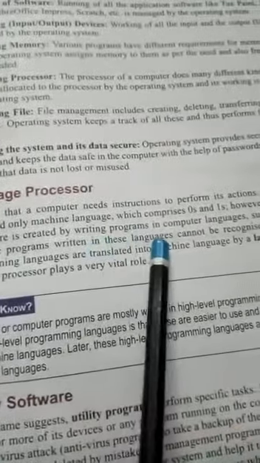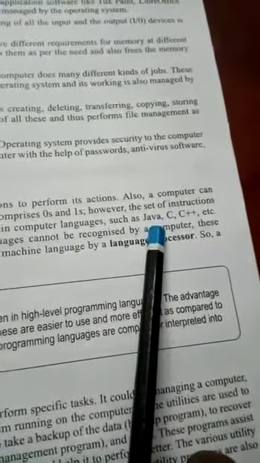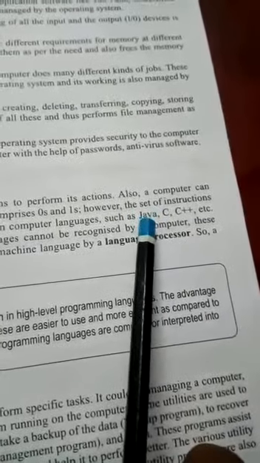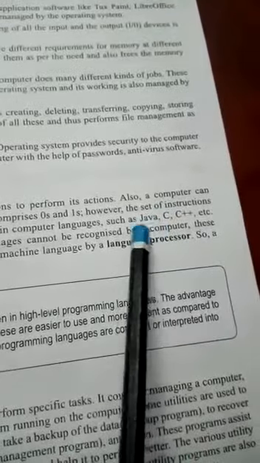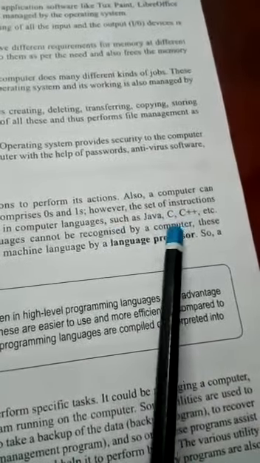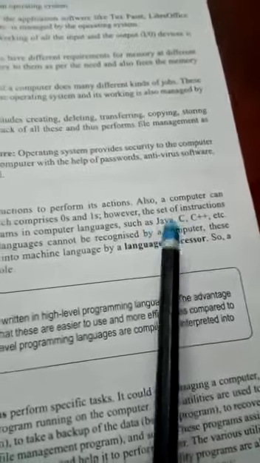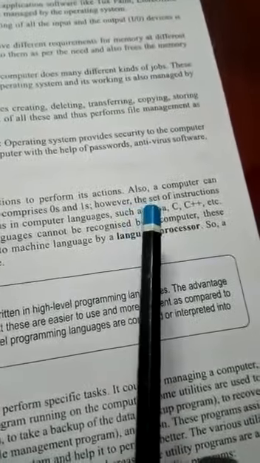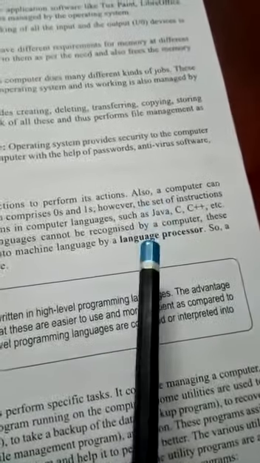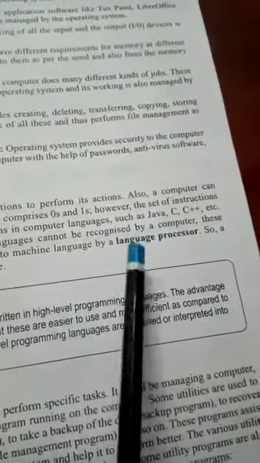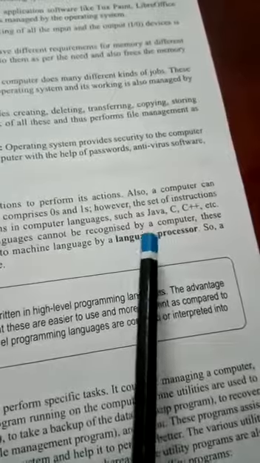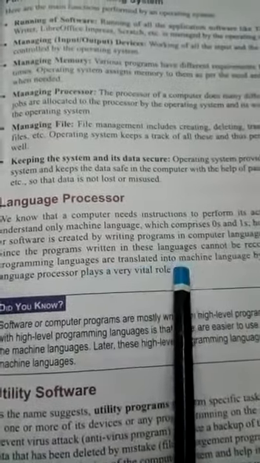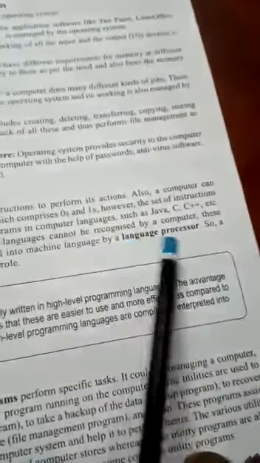The programs written in these languages cannot be recognized by a computer. C, C++ and Java are like an English program. We write in English, and those English words cannot be understood by the computer. So the computer uses a translator to convert these programs into zeros and ones. Then it will understand and process, and it gives the output as zeros and ones, and we cannot understand those zeros and ones, isn't it? So it translates all the zeros and ones back into English and shows it to us through the monitor. So a language processor plays a vital role here. All these works are done by the language processor.